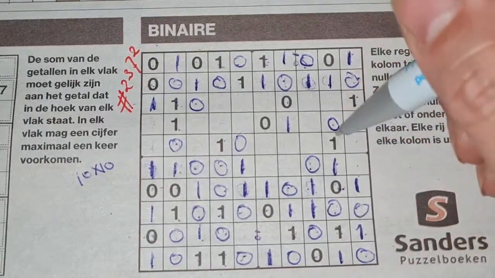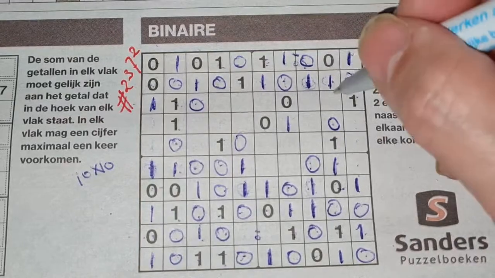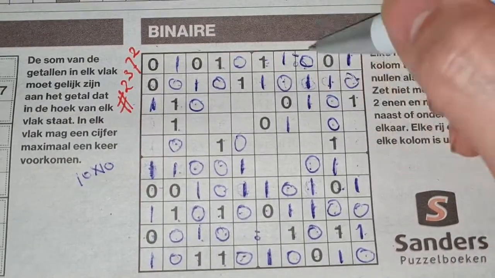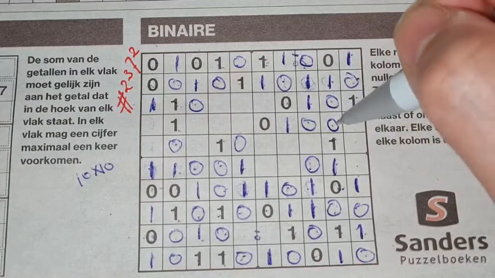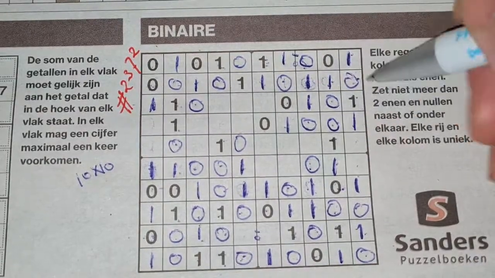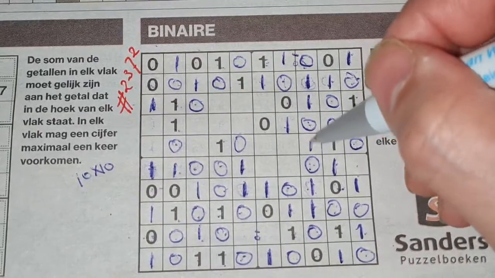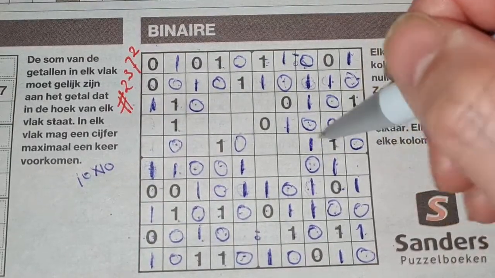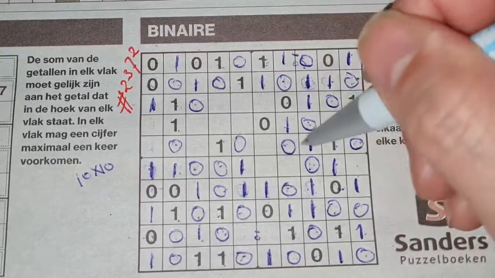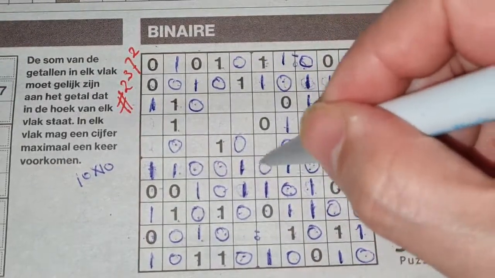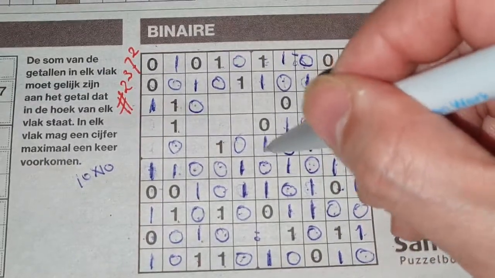1, 2, 3, 4, 5 ones, so the rest are O's. Between two O's comes a 1. Double 1, here no, there no. Double O, here 1, there 1. Double 1, here no, there no. Between two O's comes a 1. Double 1, here no, there no. Between two O's comes a 1. Between two ones comes an O. Between two O's comes a 1.